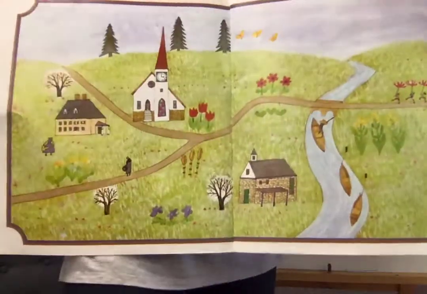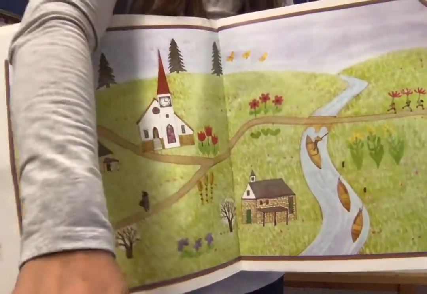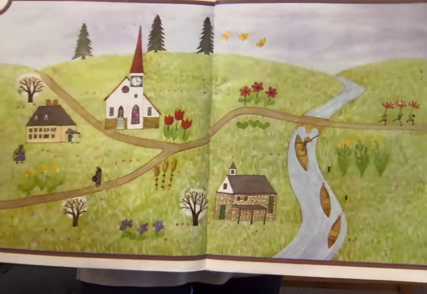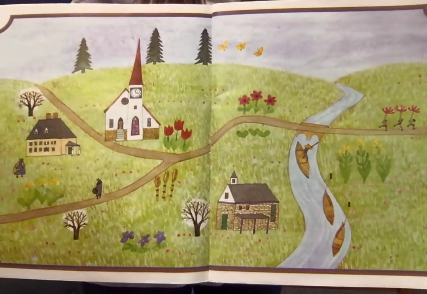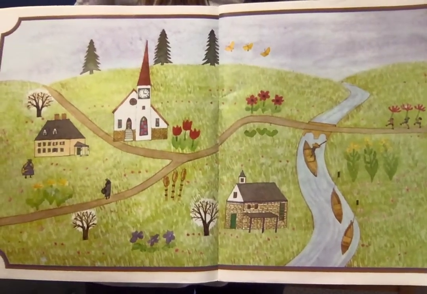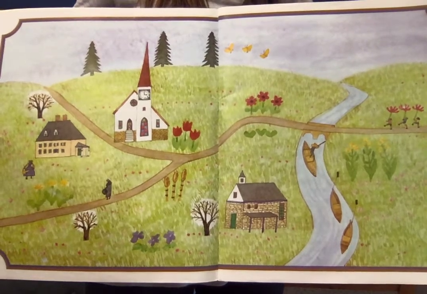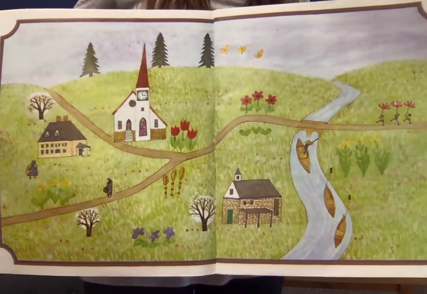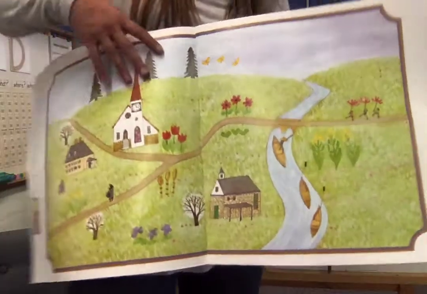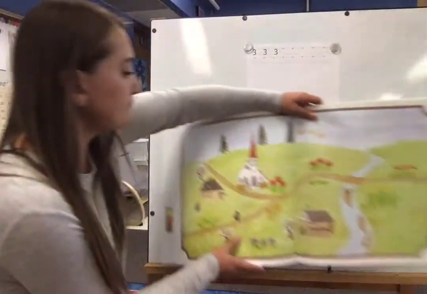Now I'm going to hold my book up a little closer to you, and I'm wondering if you could see any more groups of 3. Feel free to pause the video and go back if you wanted to continue to look for groups of 3.